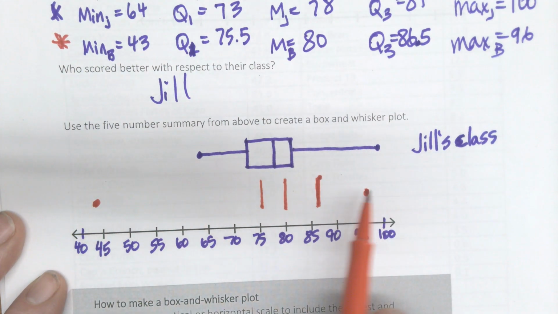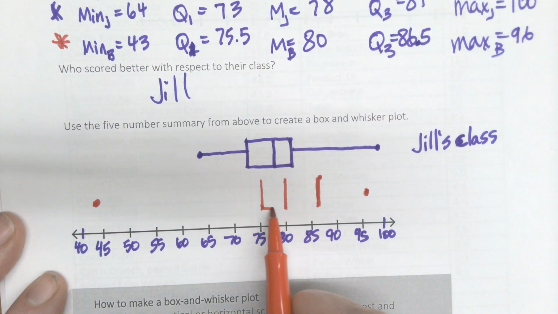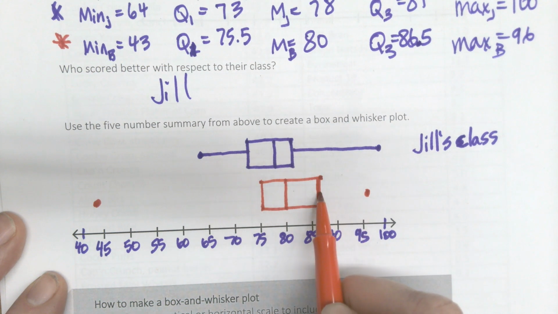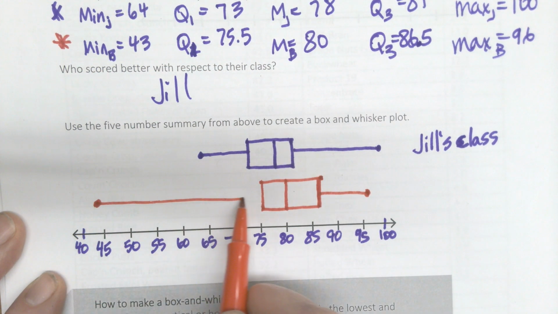So it's 2 dots at the ends and 3 lines in the middle, and then I just connect the lines to make the box and connect the whiskers.